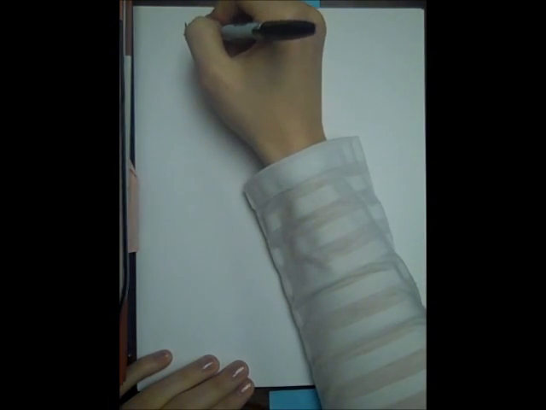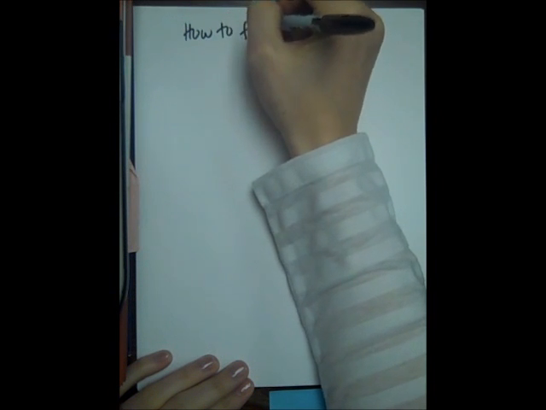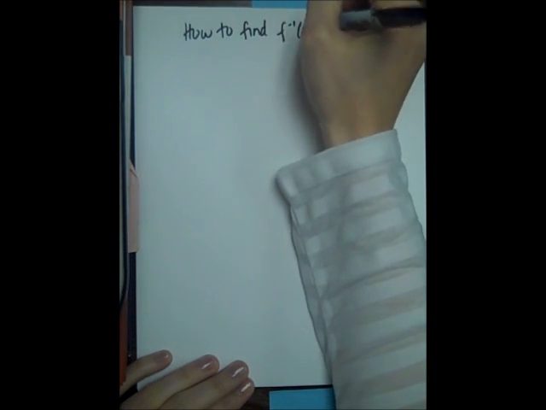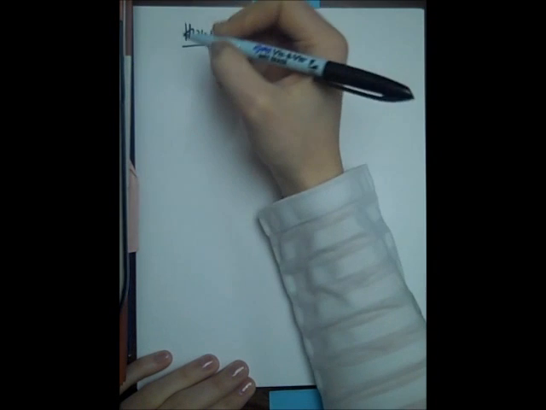So this entire time we've been talking about f inverse, does it exist, does it not exist, how can we restrict the domain so that it does exist, but we haven't actually said how do you find it. So that's what this one is. This is how to find f inverse. So we're just going to go through a step-by-step process.